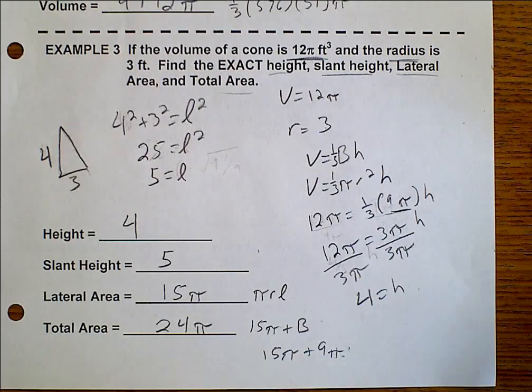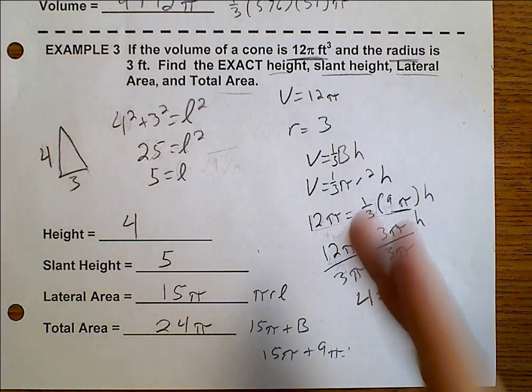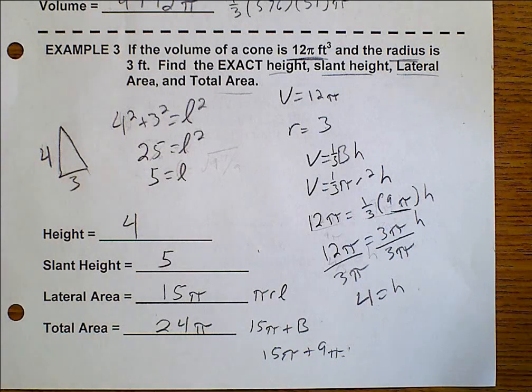Do not forget that when you're working it backwards, your formula for volume is 1/3 base times height. It's very easy to get it confused with a cylinder, however this is a cone.